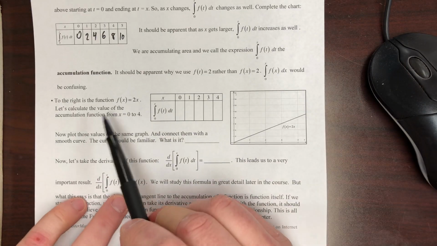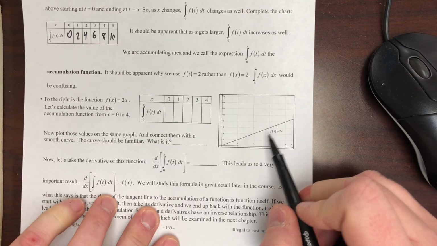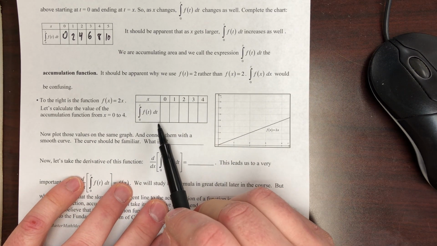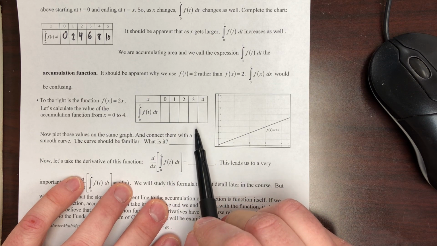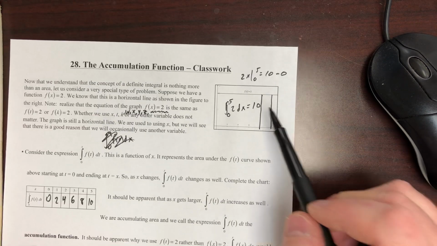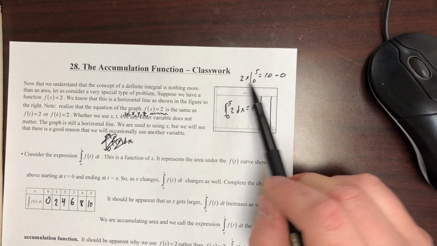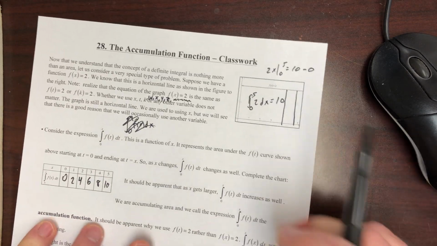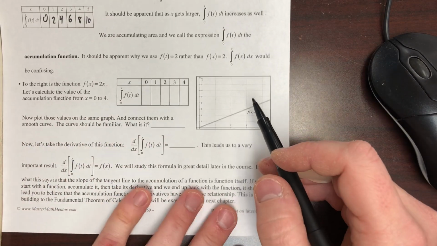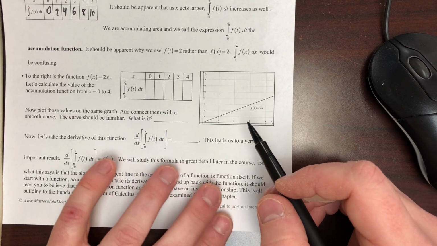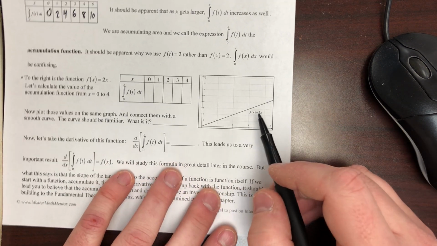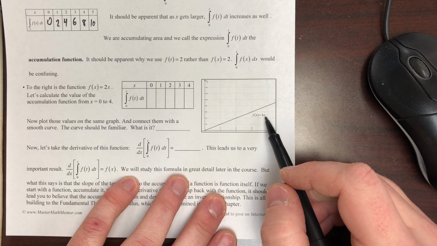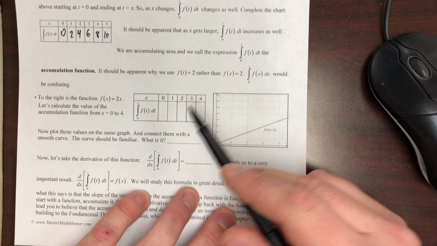So to the right is the function f of x is equal to 2x. Let's calculate the value of the accumulation function from 0 to 4. So we're going to accumulate up to 4. There's a couple of ways that we can do this, like we did earlier. You can calculate the integral and find it, or you can geometrically get the area. It doesn't matter. Neither one is more correct. It's whatever you're more comfortable with. Honestly, I do think for this, finding the integral will be easier, because what's the antiderivative of 2x?